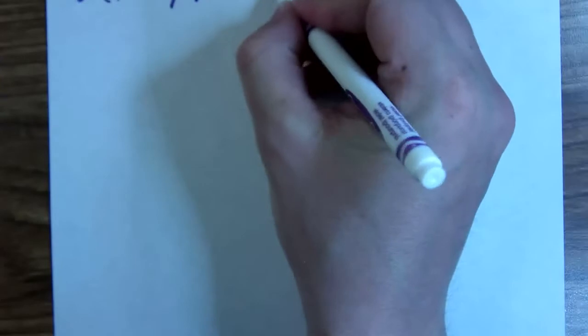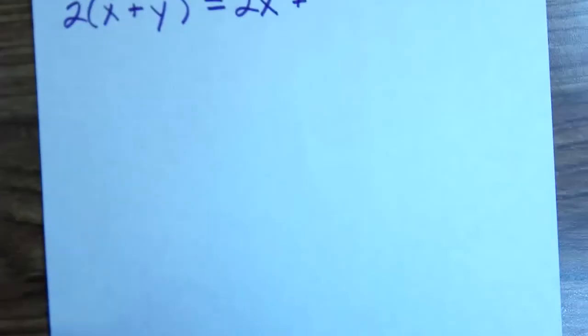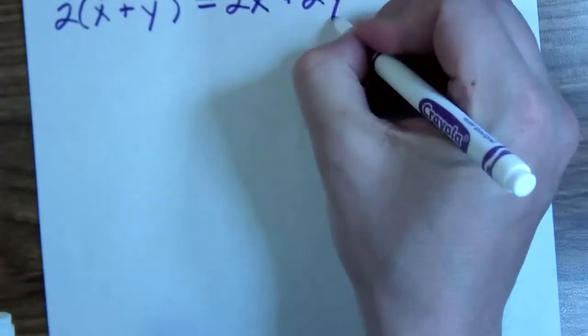So let's do the distributive property here. We know we can use the distributive property if we have a set of parentheses with a term outside of the parentheses. So let's do it. First thing you do is you take the 2 on the outside and you multiply it by the first term, which is x. What is 2 times x? 2x. There's a plus sign here. So plus 2 multiplied by y is 2y. That is the distributive property in action.